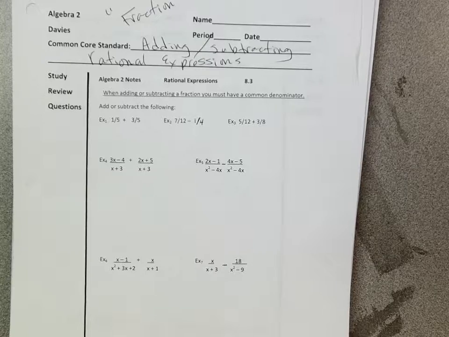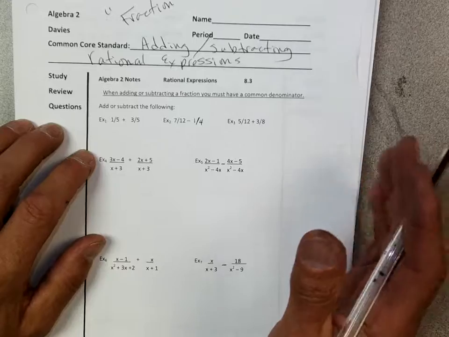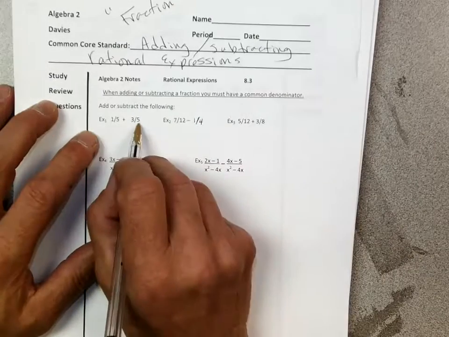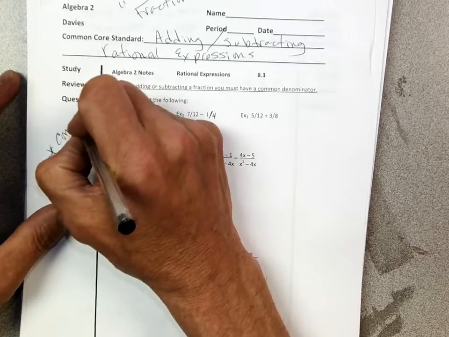So to do this, let's take a look. Example 1, 2, and 3 are basic fractions like 6th grade math, okay? So let's set it up. 1/5 plus 3/5. They already have a common denominator, right?